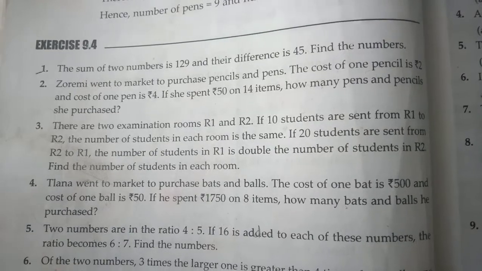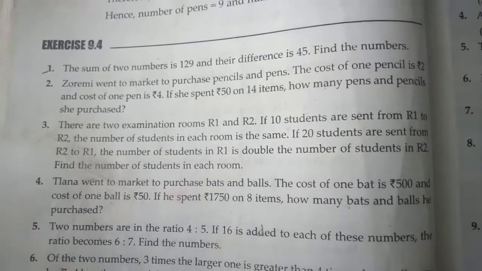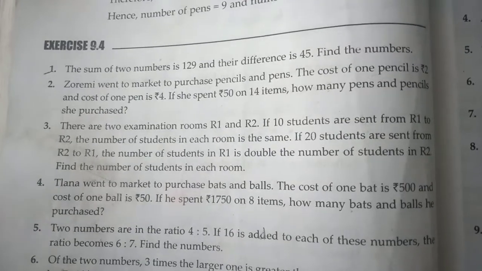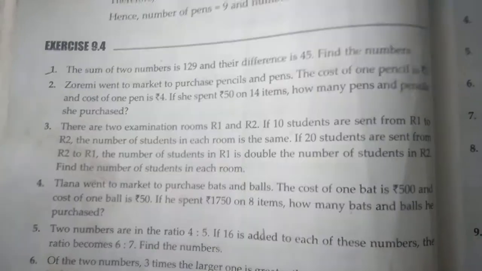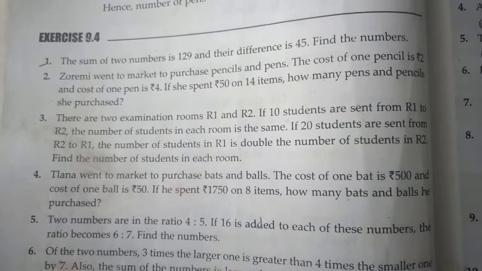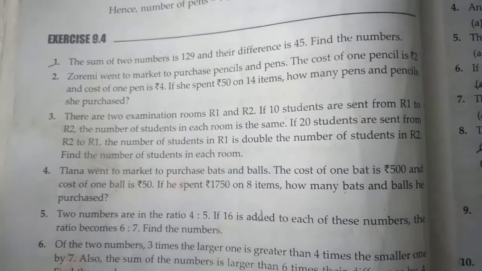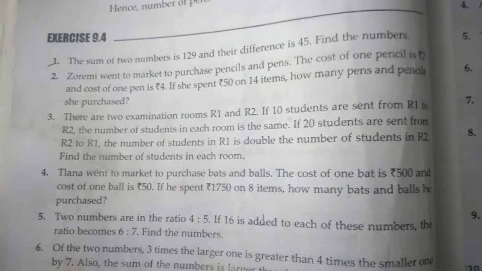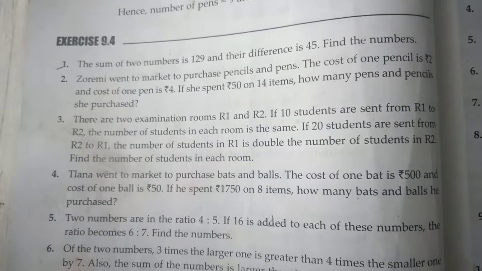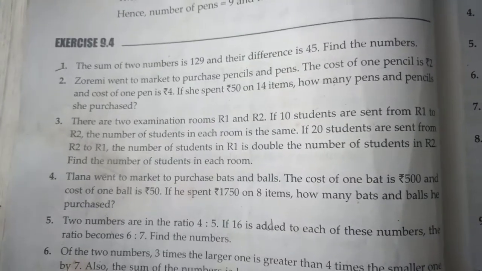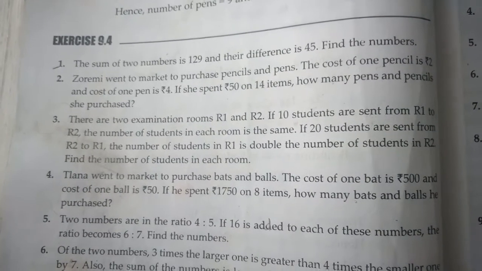That means that if I take out 10 students from room 1 and send them to room 2, the number of students in room 1 and room 2 will be equal. Okay, keep that in mind. And the second part of the question is, if 20 students are sent from room 2 to room 1, then room 1 is double the number of students in room 2.